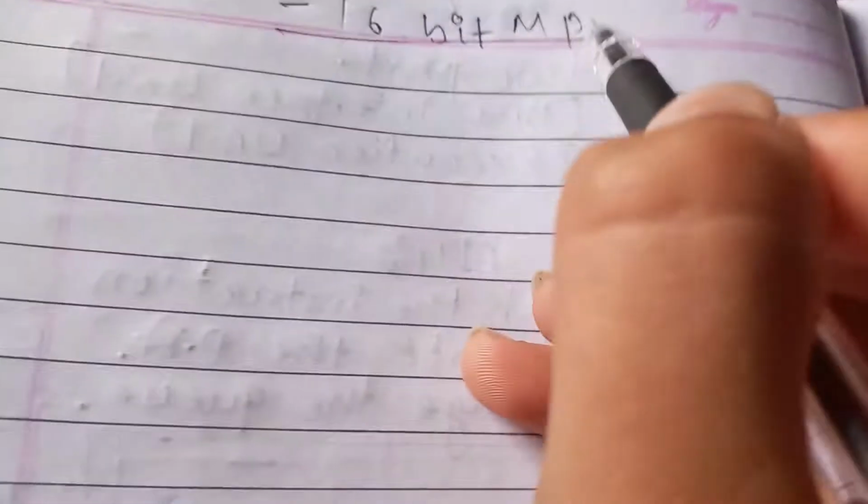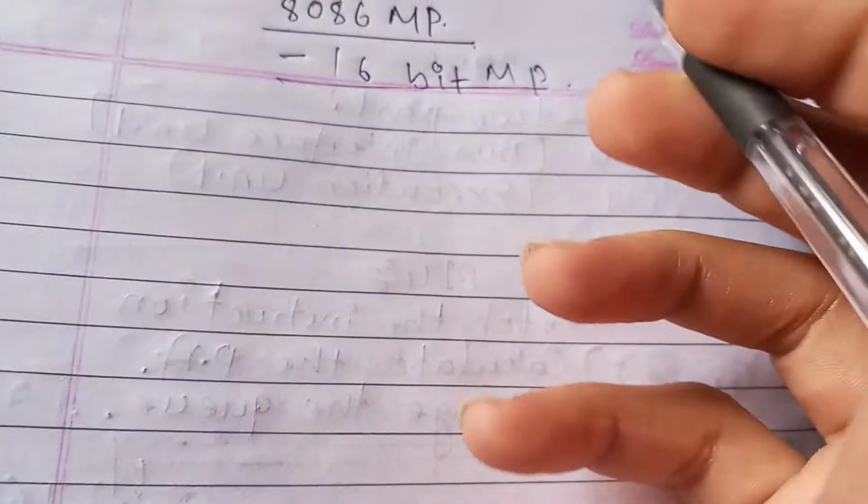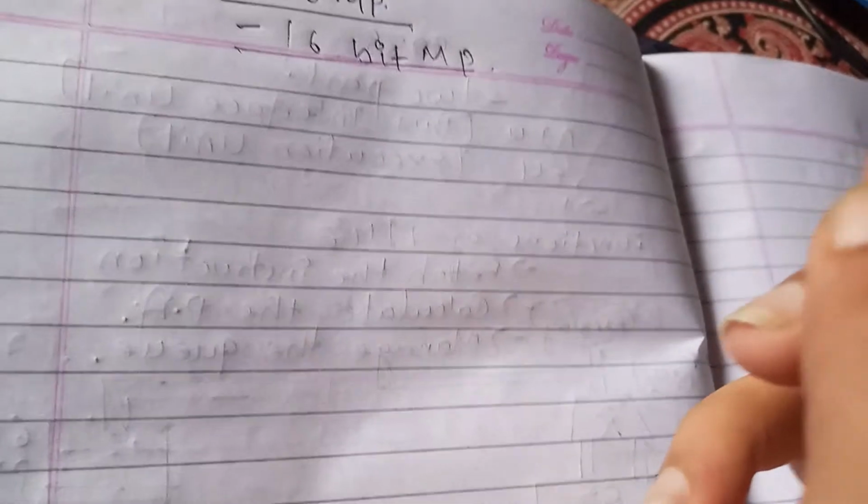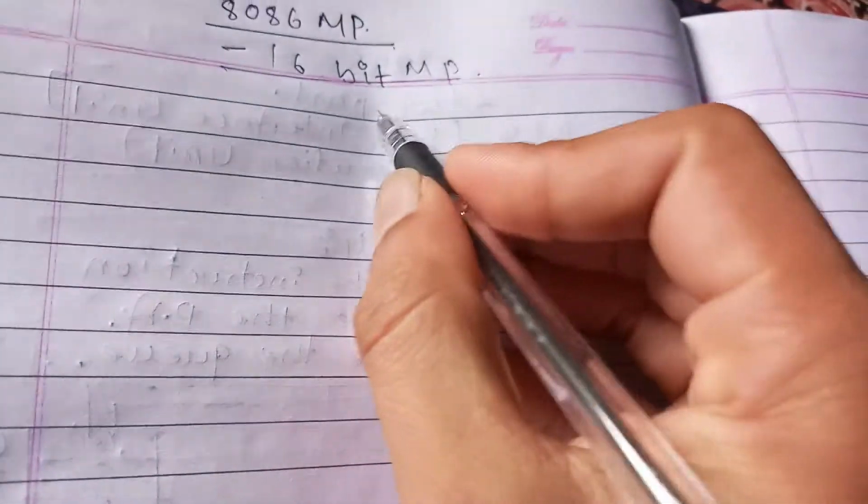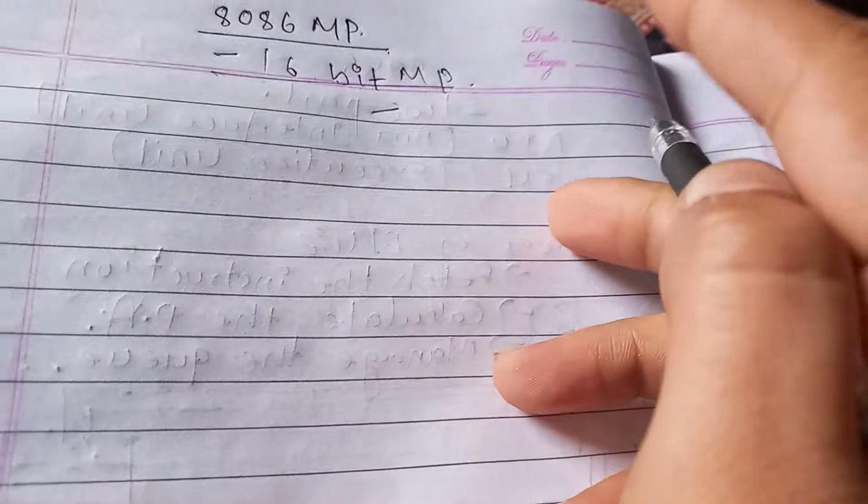What is meant by a 16-bit microprocessor over here? A 16-bit microprocessor means it is capable of working on 16 bits of information in one operation. That means it can perform 16 bits of operations at a time.